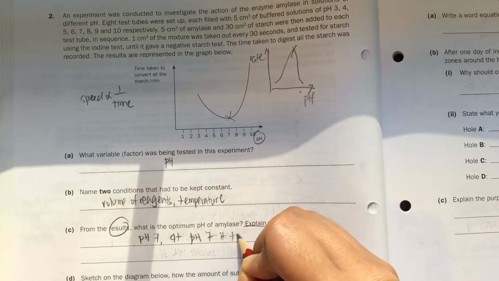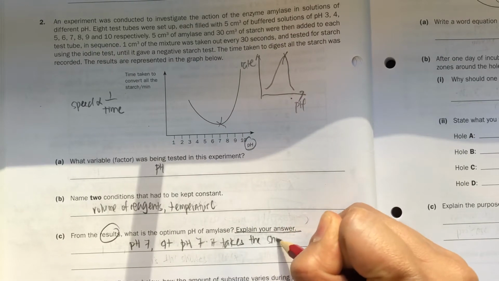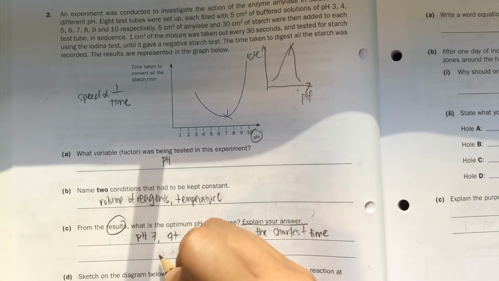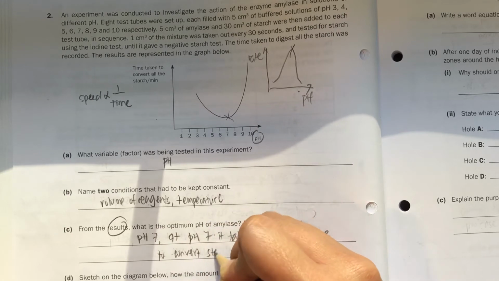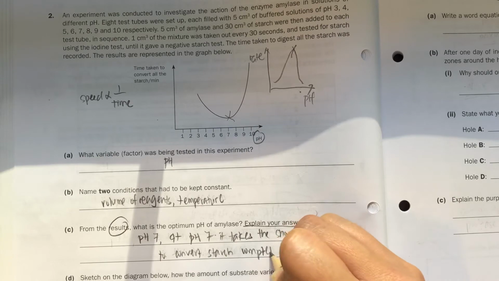It takes the shortest time to convert starch completely. Okay.